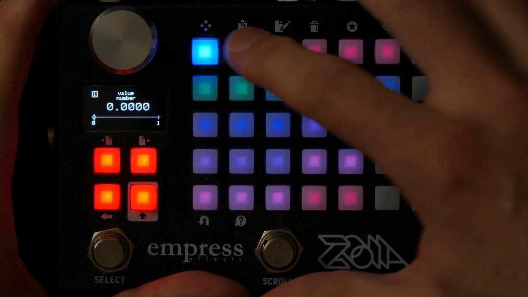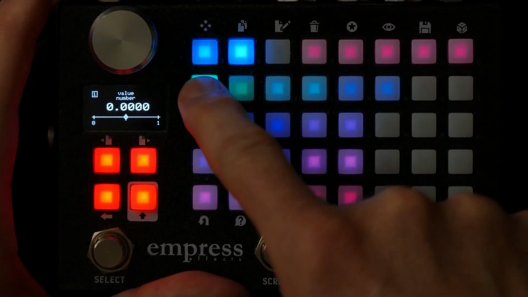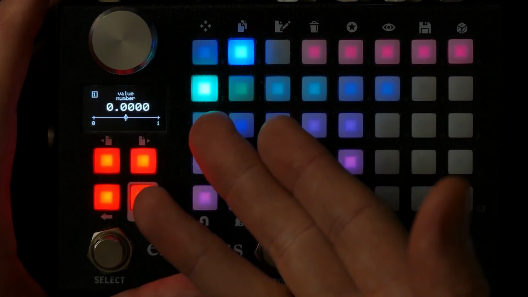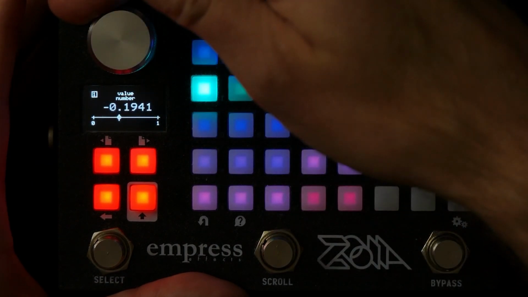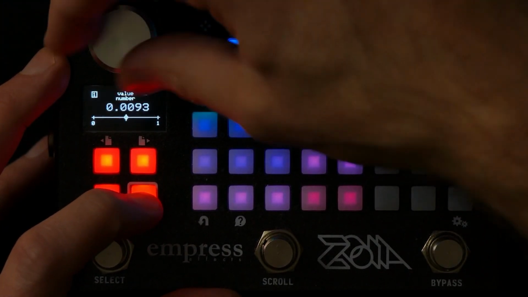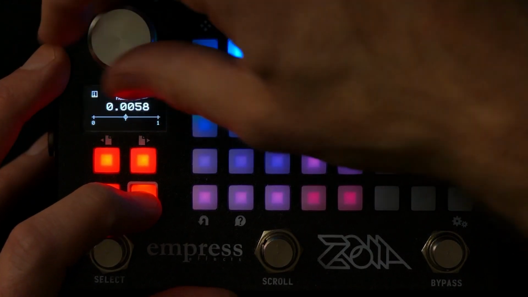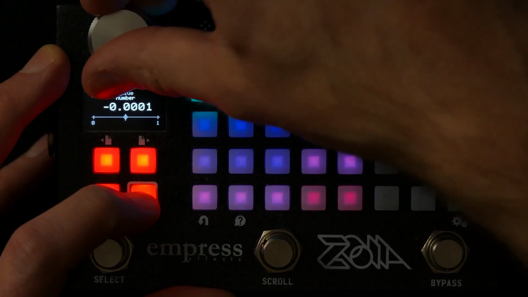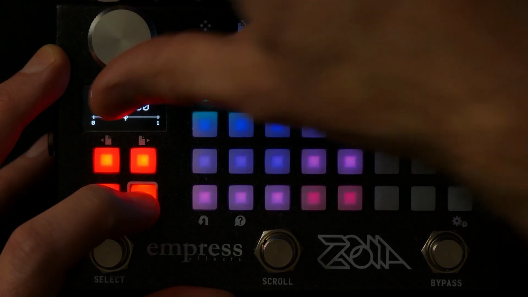So now this is at 0, and these are the offsets, so this is set to 0, which technically is an offset because it starts at -1. Let's see, get it back to 0 now. There we are.